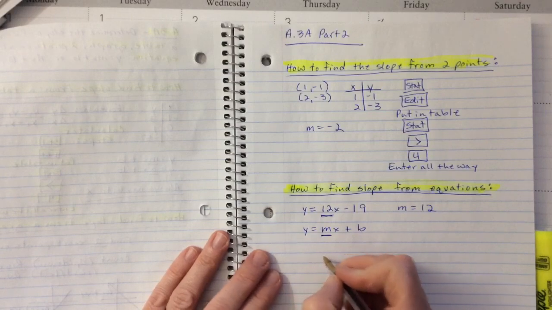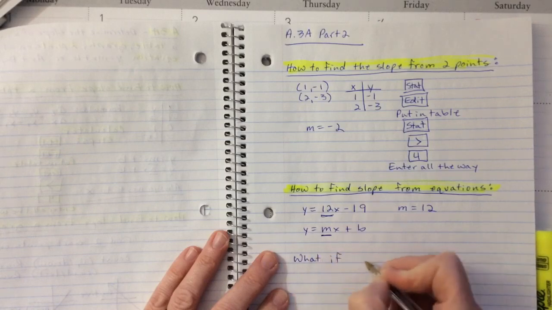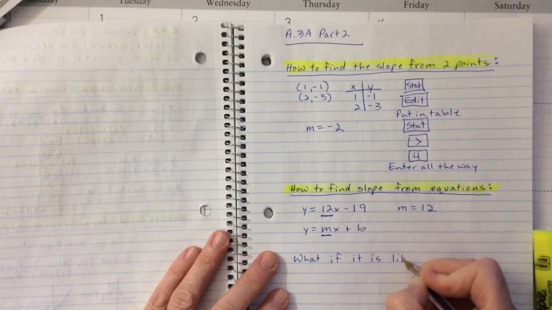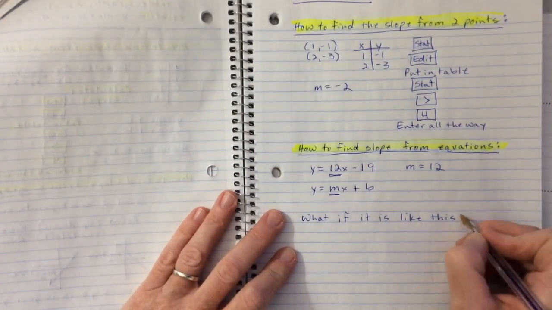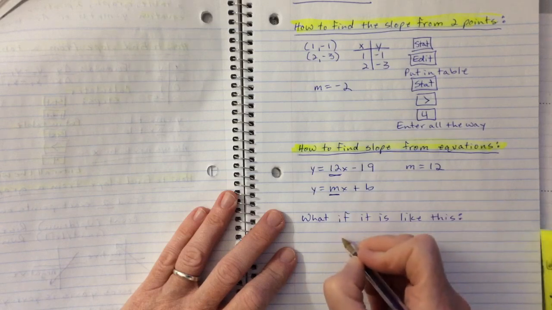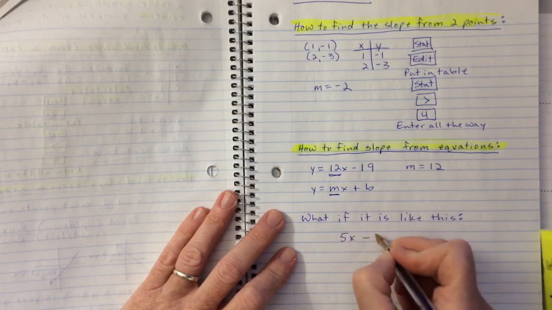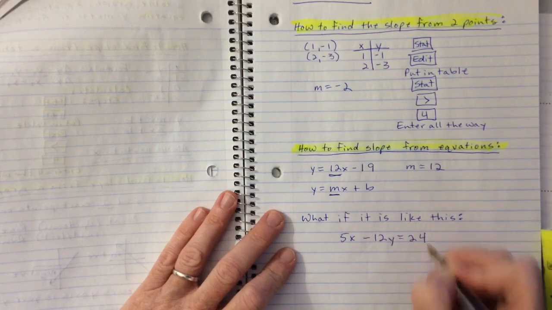What if it's written like this? Let's say it's like this: 5x minus 12y equals 24.